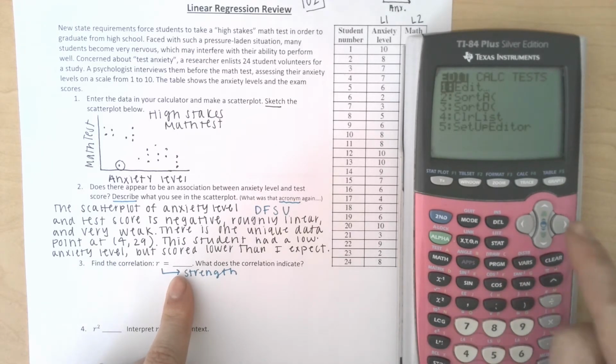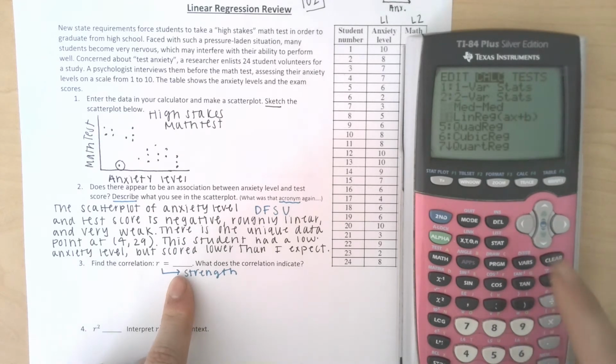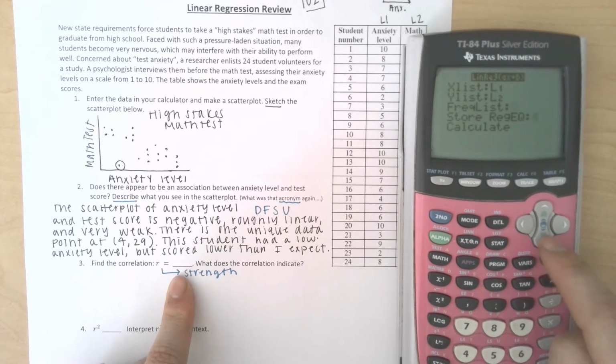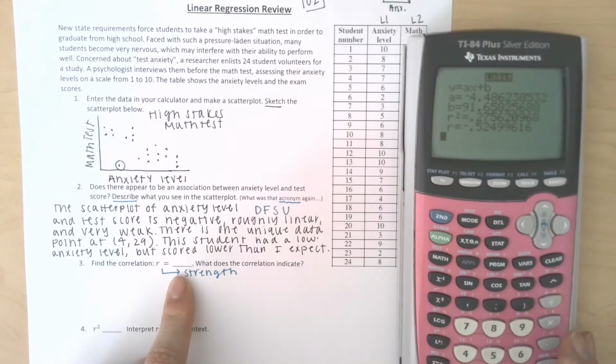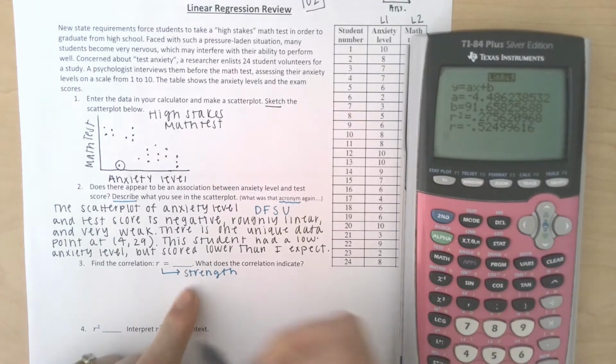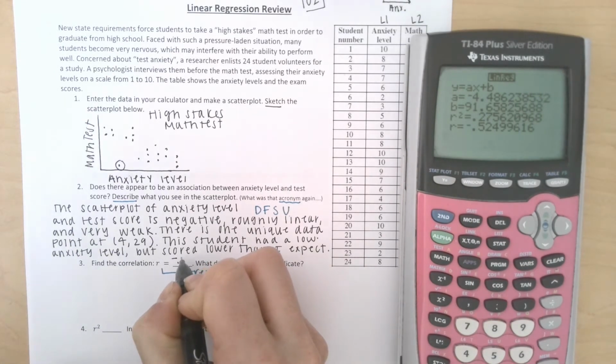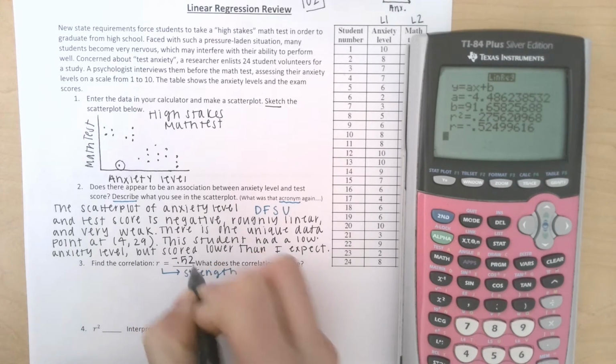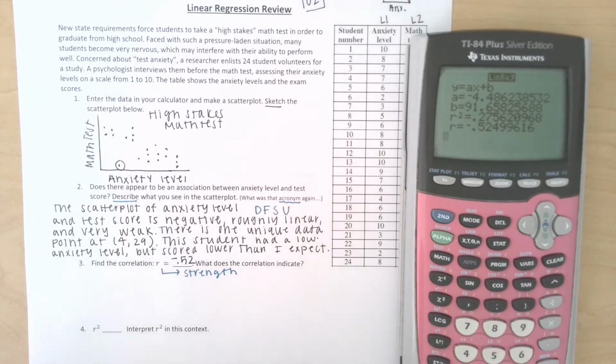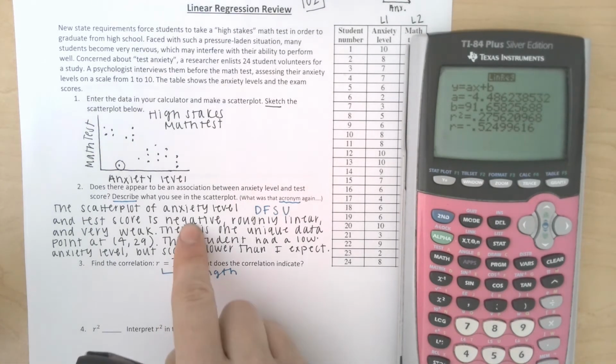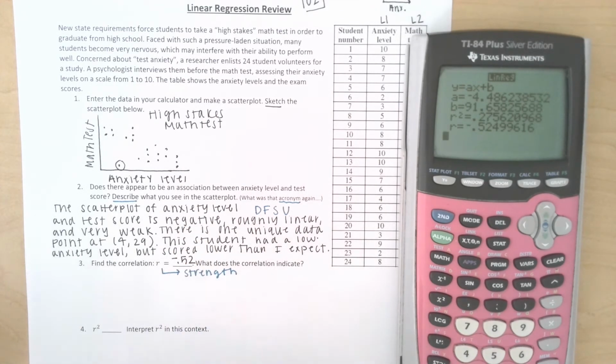Then I can go back to my stat, calculate, linear regression, and it now gives me my R value of negative 0.52. So a few things that this R value is telling us. It is negative, so that corresponds to my decision to say that the direction was negative, and an R value of 0.52 does correspond to this being quite weak.